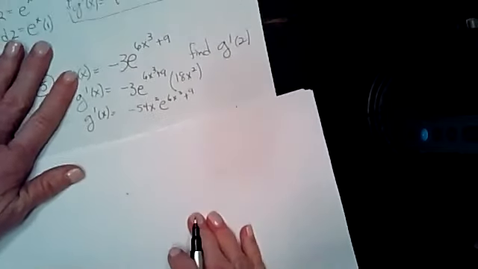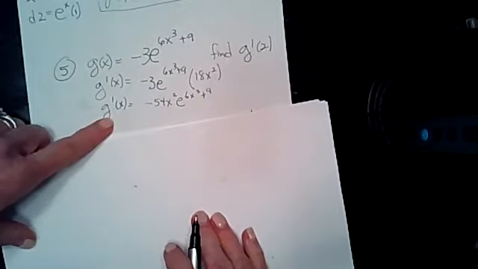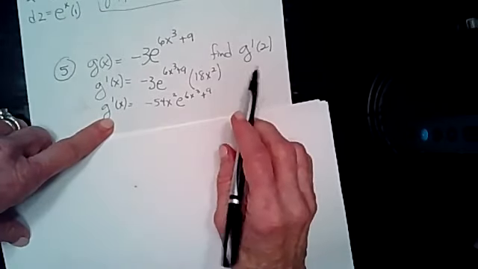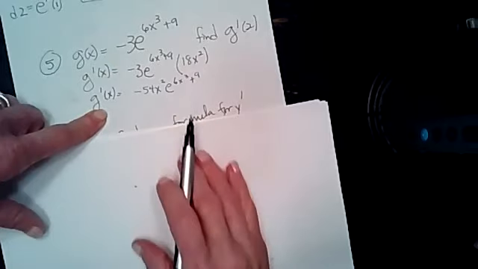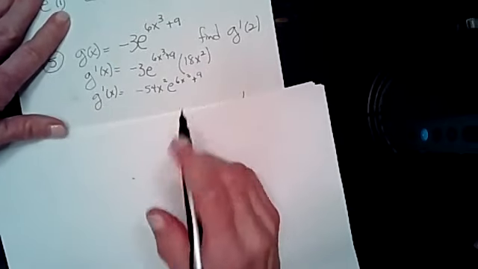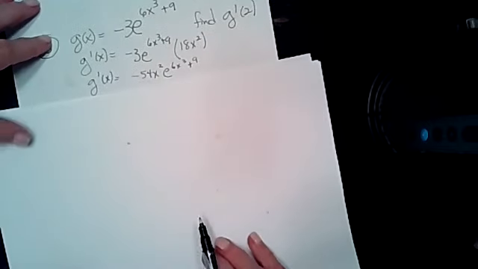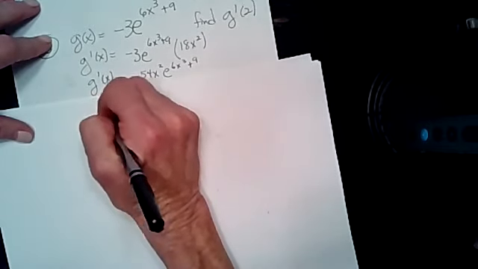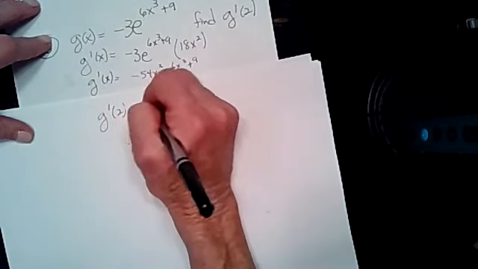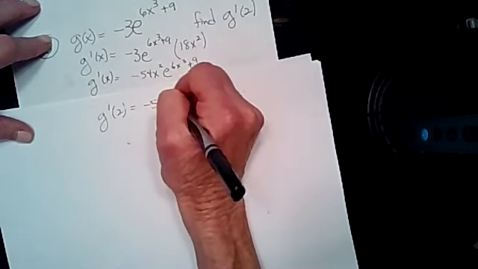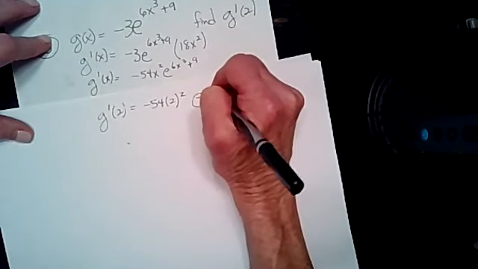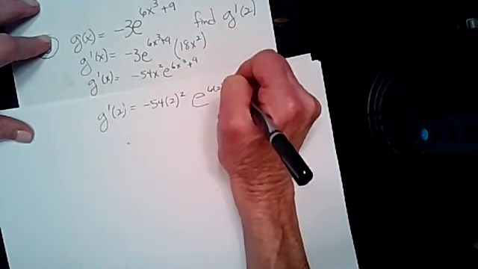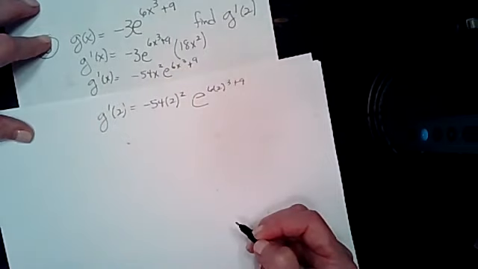Well, and I mean, you didn't have to do it that way if you didn't want to, but g prime of 2 says I just put 2 into everywhere there's an x. And if you want to do it here, you can do it here. G prime of 2 is negative 54 times 2 squared, and it's going to be e to the 6 times 2 cubed plus 9. They want you to leave it in terms of e.